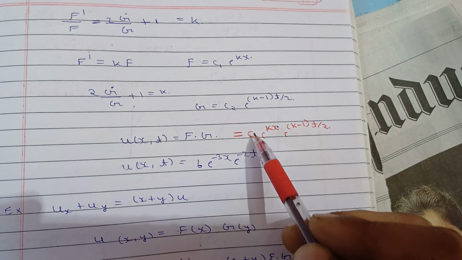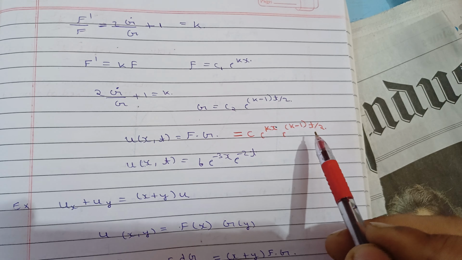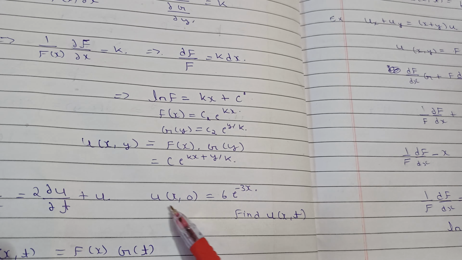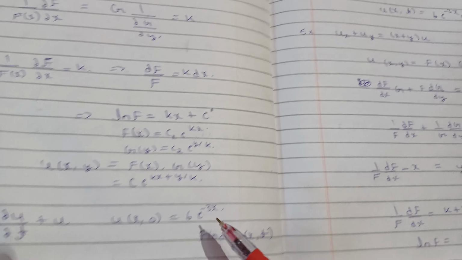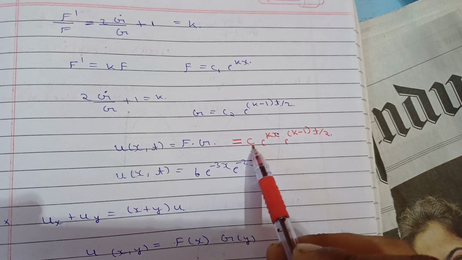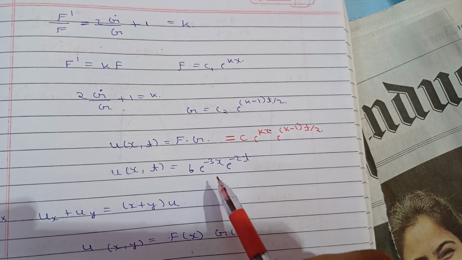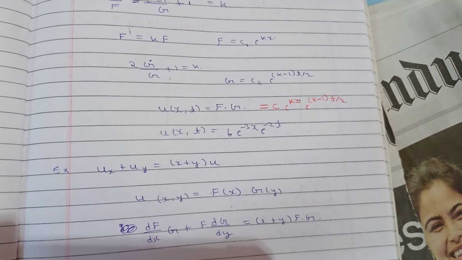So this c1 c2 will give you some constant c e^(kx + (k - 1)t/2). Now the initial condition is given at t equal to 0. At t equal to 0, u(x, 0) equals 6 exponential of minus 3x. So after comparing we will get values for k and c. c will come out to be 6 and k will be minus 3. So you can just compare, you will get these values. So this will be your complete solution.